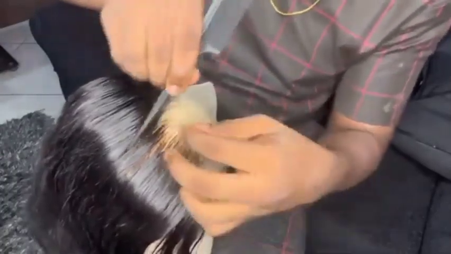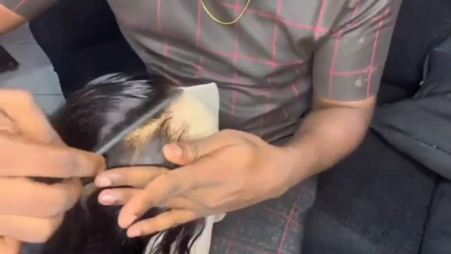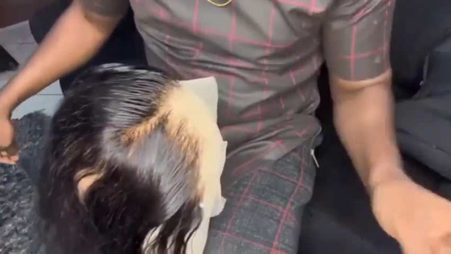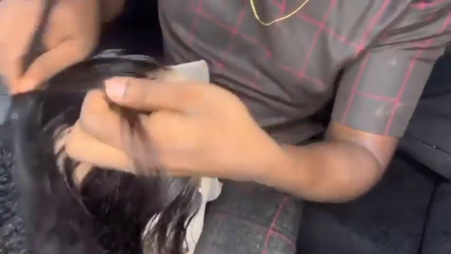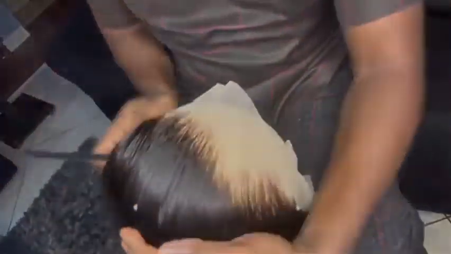Yeah, so opening, you can comb it. You can see how natural. Once the lace has been bleached well and properly, and then it's been plucked nicely, definitely when you install it, you're going to get a lovely hairline, a lovely hair piece, just like that. Yeah, that's it. That is it.